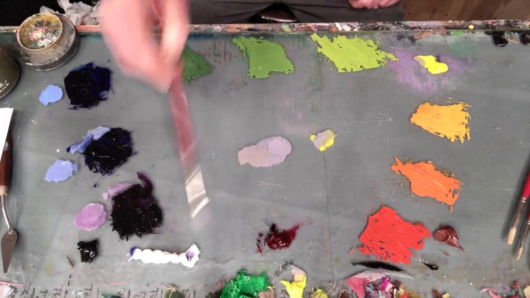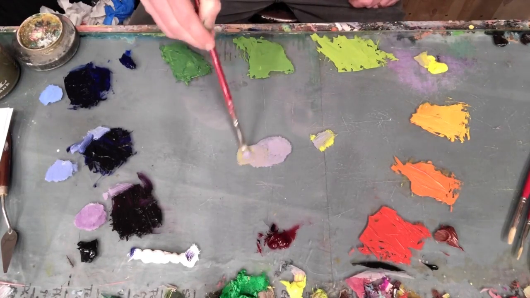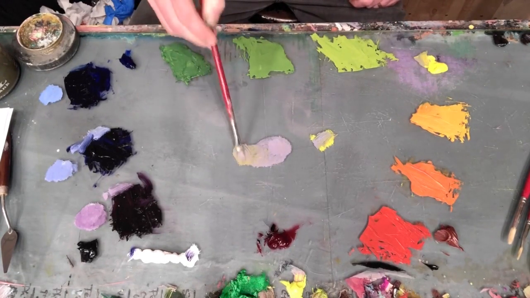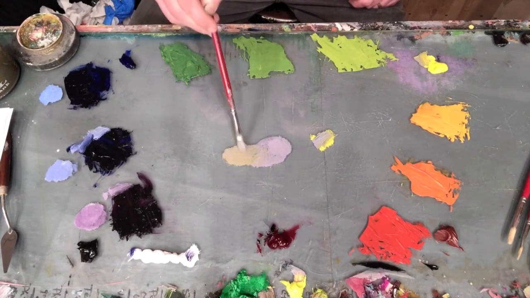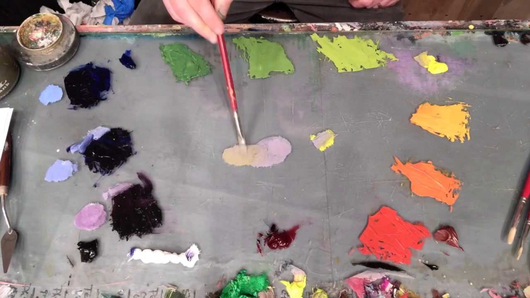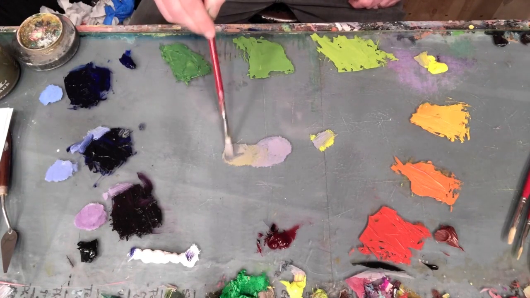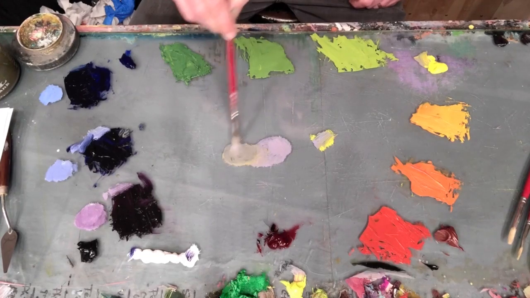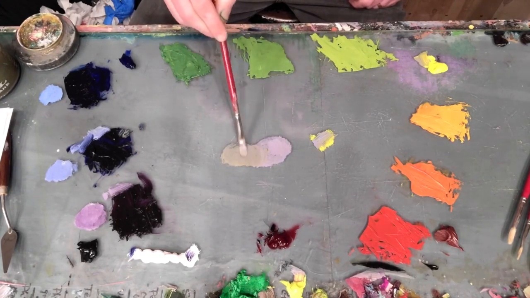I'll add a little more white here in a second. So you can see it's starting to mix both of them together, and I'm going to throw a little more purple in because the red that I had in there from that batch was taking it to an orange.